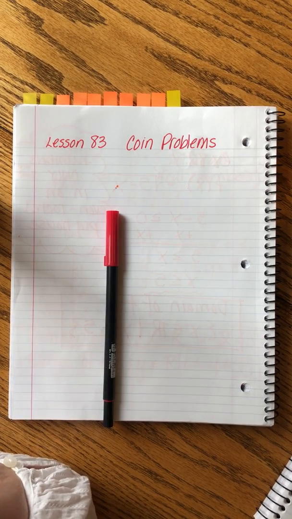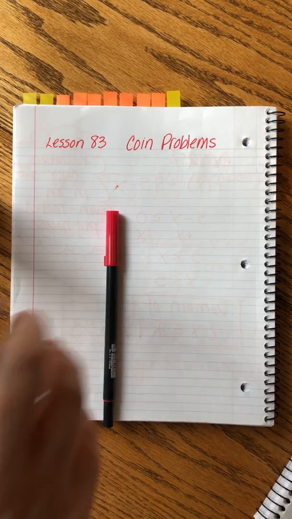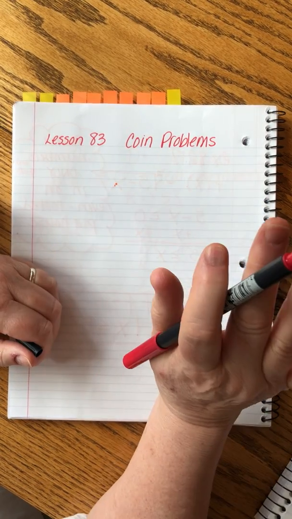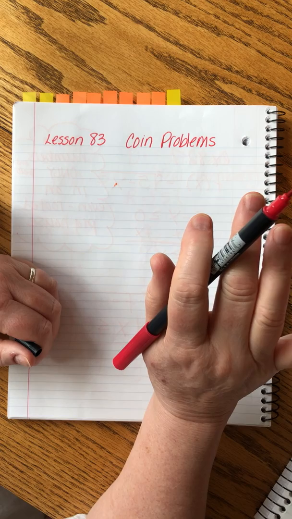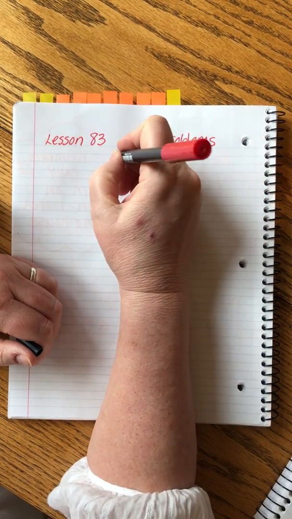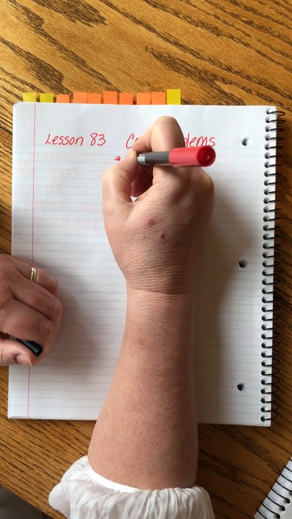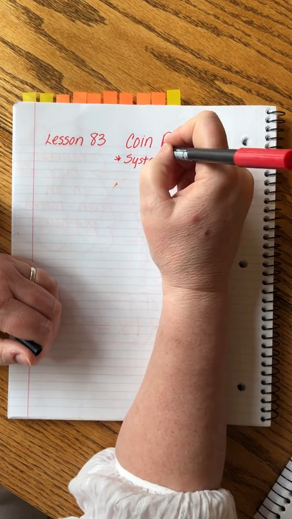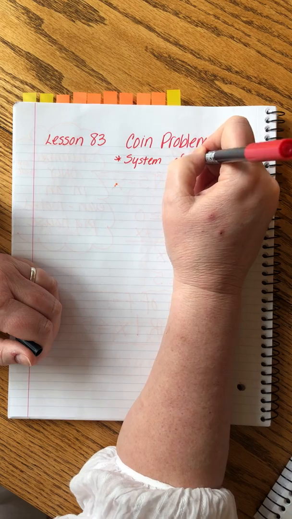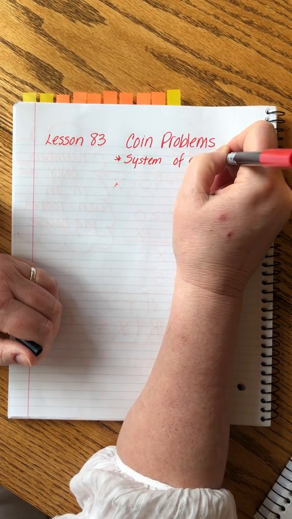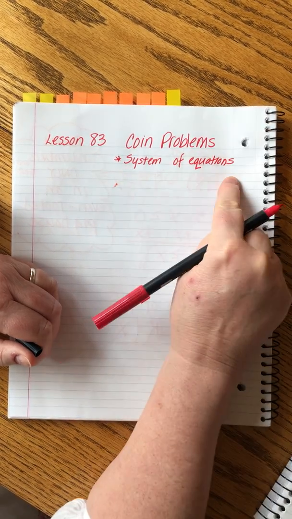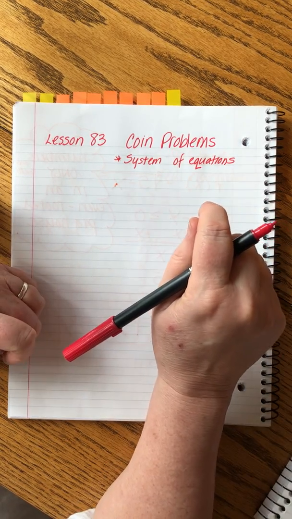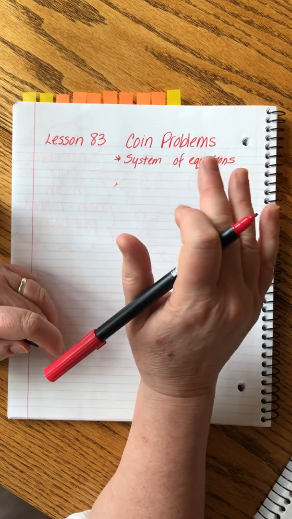When people think about algebra, what is algebra? They often think of these kind of problems. They're called coin problems. You know a little bit about them already, but I will remind you. First of all, they're word problems that are built on a system of equations. So we'll be using all the skills we have to solve systems of equations in order to solve these coin problems. So you're already familiar with the mechanics of that.